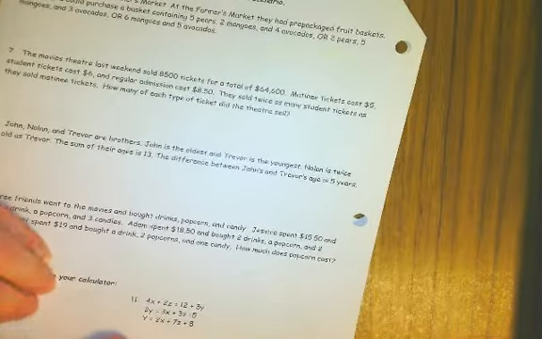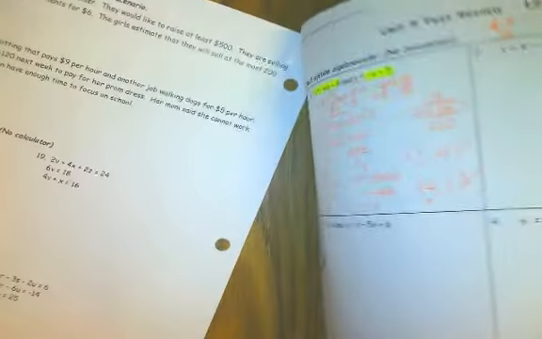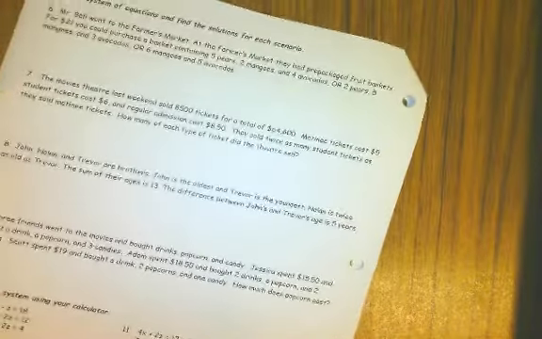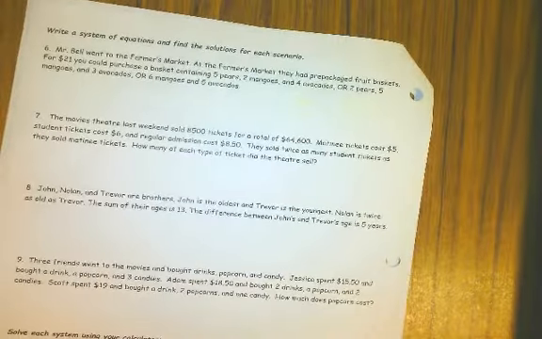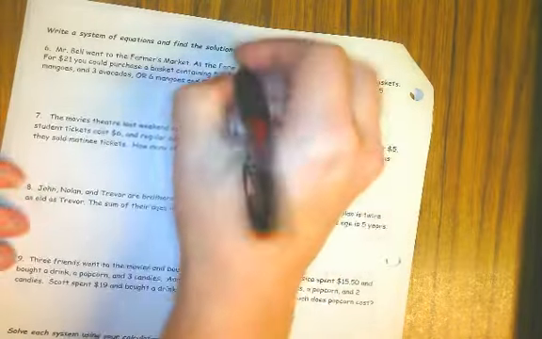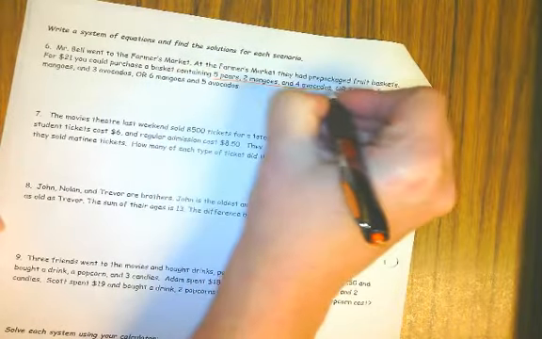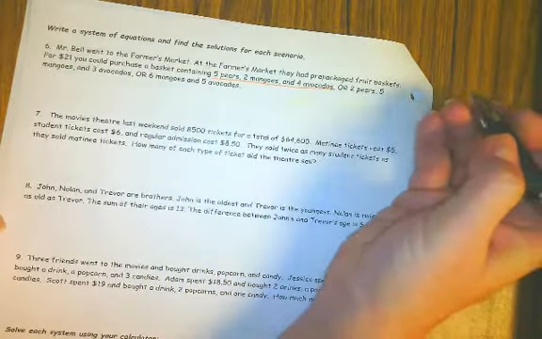Okay, let's do this. Let's go back to those word problems. Okay, so here what I'm doing is I'm writing a system of equations and finding solutions for each scenario. It says, Mr. Bill went to the farmer's market. At the farmer's market, they had prepackaged fruit baskets. For $21, you could purchase a basket containing 5 pears, 2 mangoes, and 4 avocados.